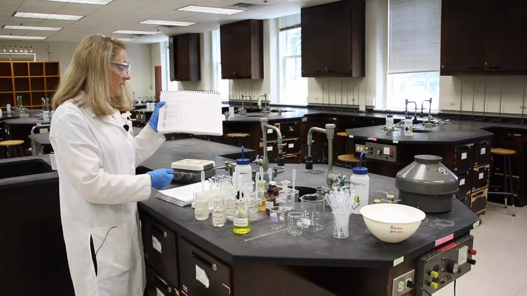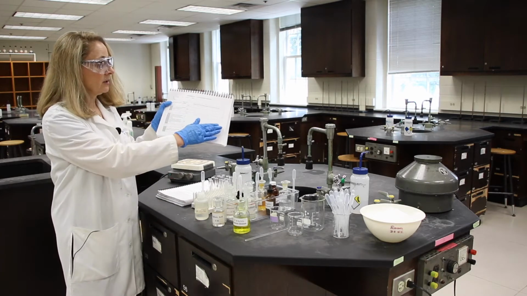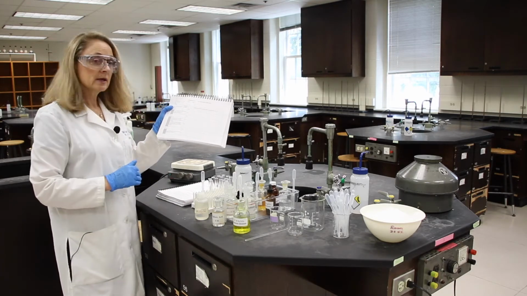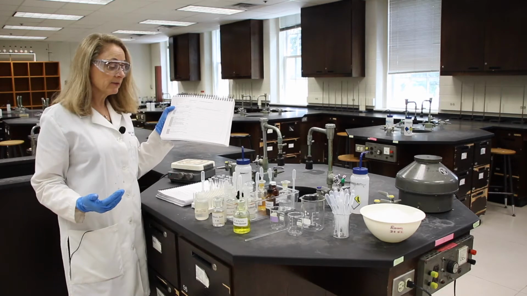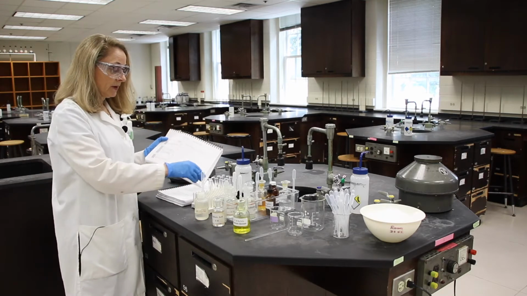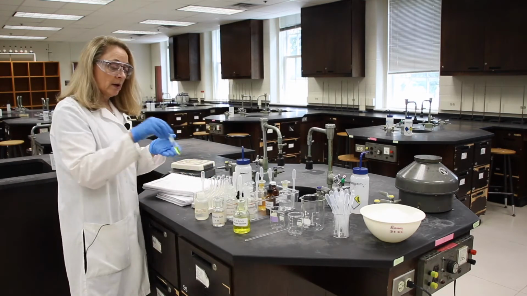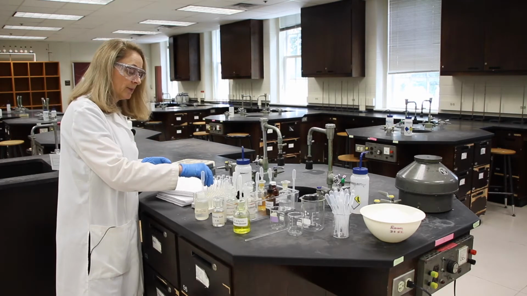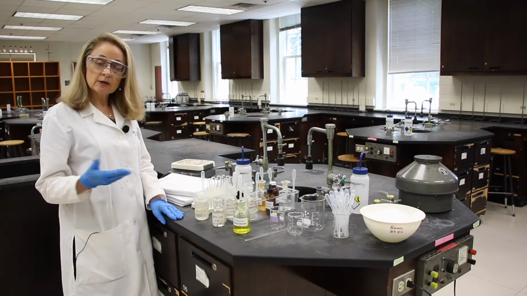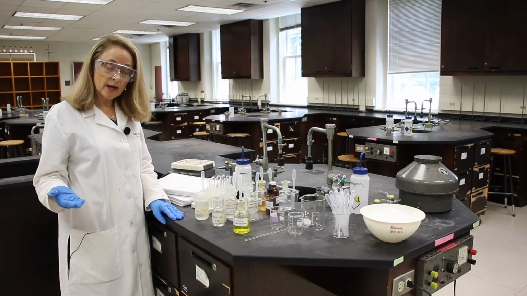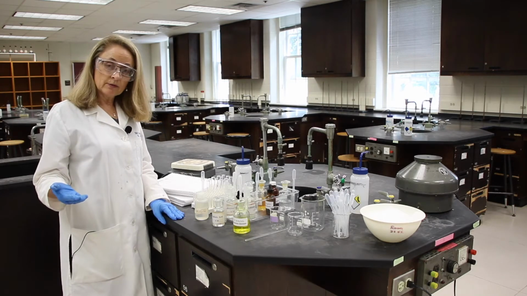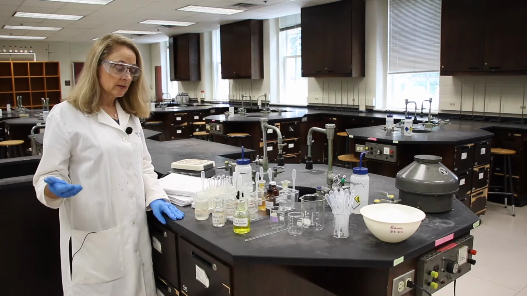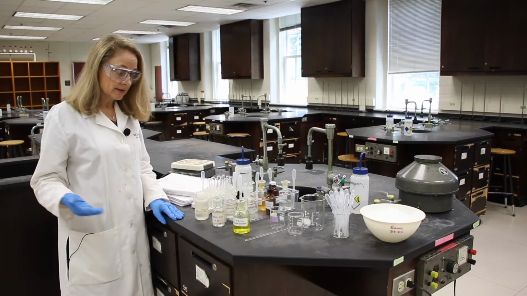Now, I need to answer QA2, the question in the large box here. Explain what is happening in terms of Le Chatelier's principle. Well, what did we do? We removed a reactant. So removing a reactant shifts the equilibrium to the reactants.